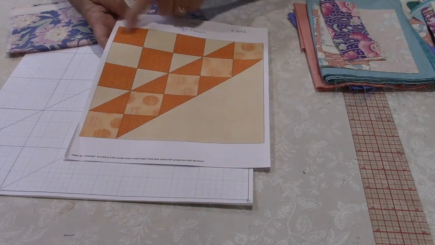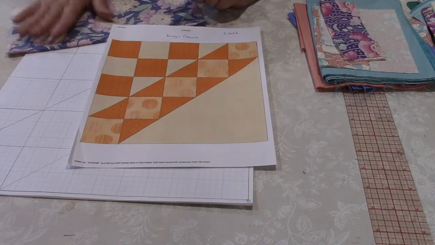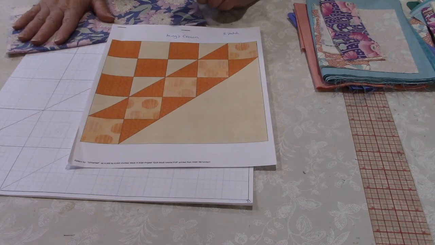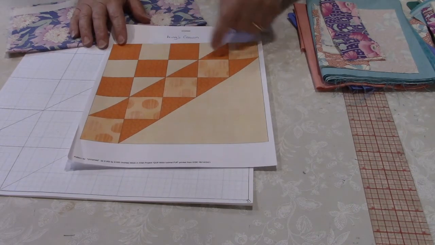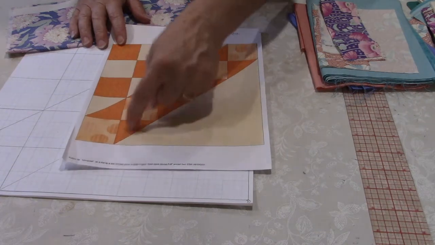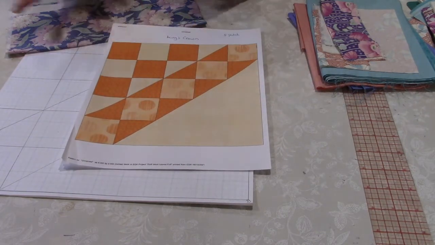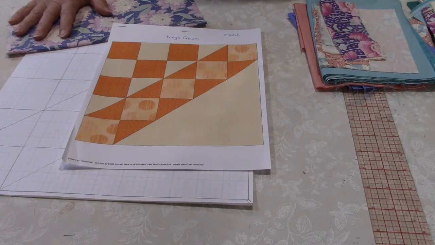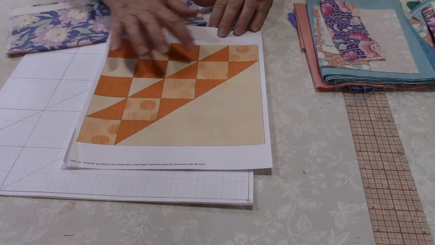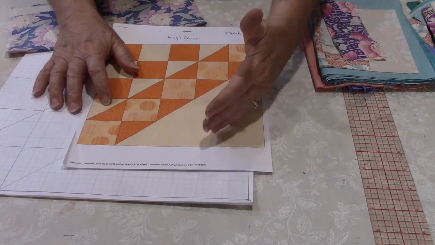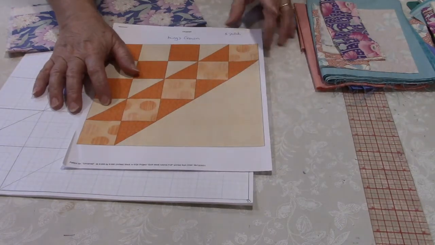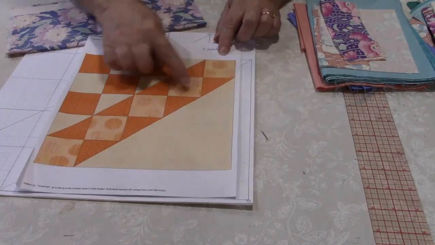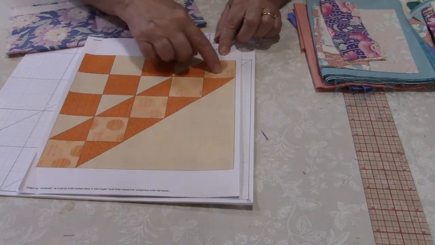Okay, so I would need 1, 2, 3, 4 squares out of this. And then I would need 1, 2, 3, 4, 5, 6, 7, 8 triangles. I would use these as the background. You can use this as the background. Now, you also would need another fabric for these.